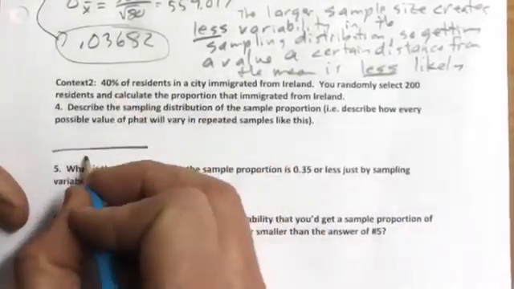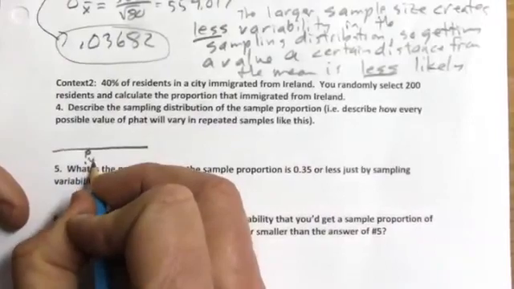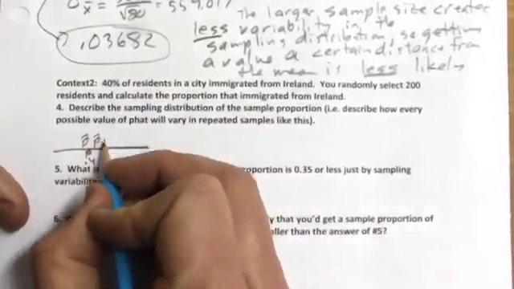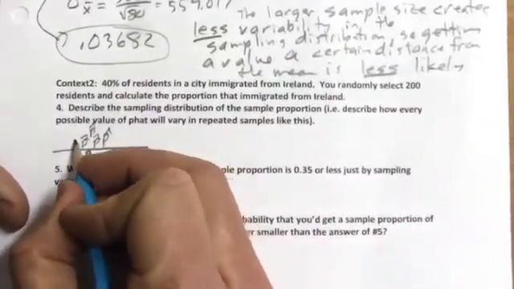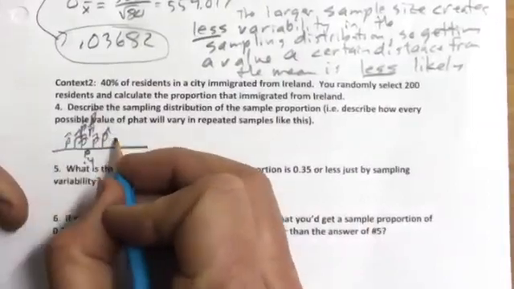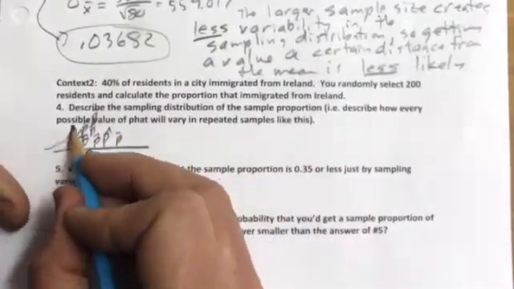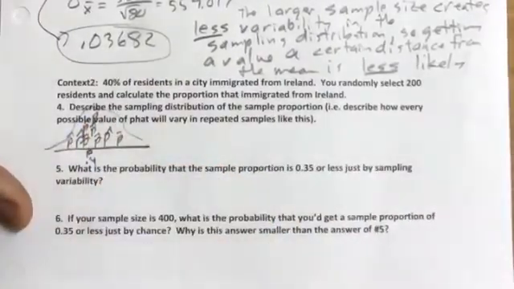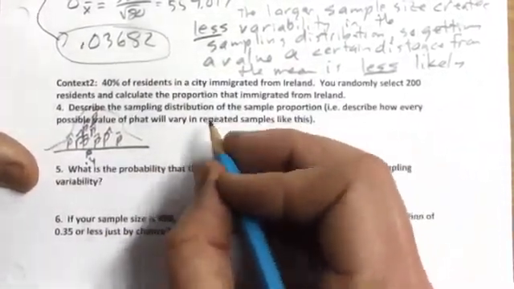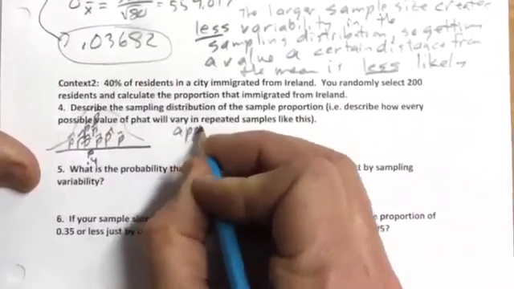All right, describe the sampling distribution of the sample proportion. Well, our true value of P is 0.4. So in repeated sampling, our P hats are going to be bunched around 0.4. Most of them are probably not going to be exactly equal to 0.4. They'll be bunched around, and that family of P hats we call a sampling distribution. If we're describing these P hats, we would say it's going to be approximately normal.